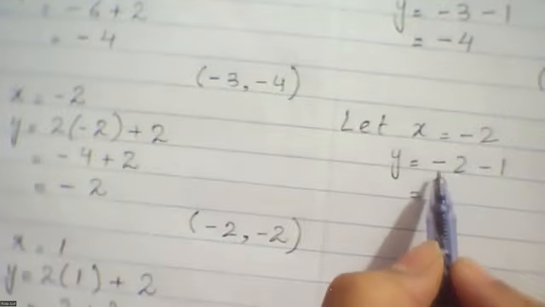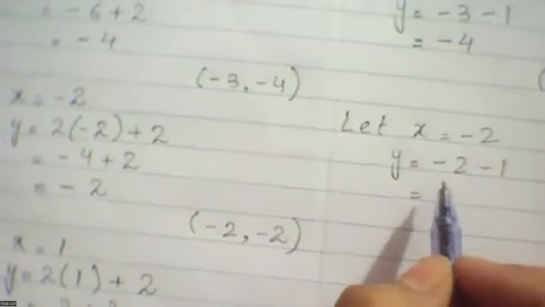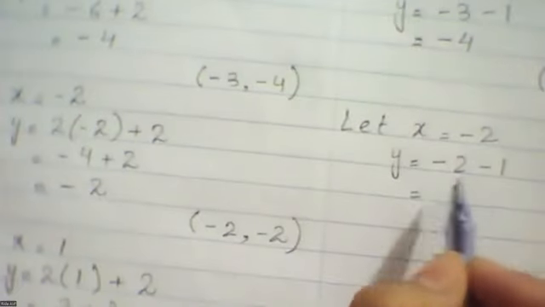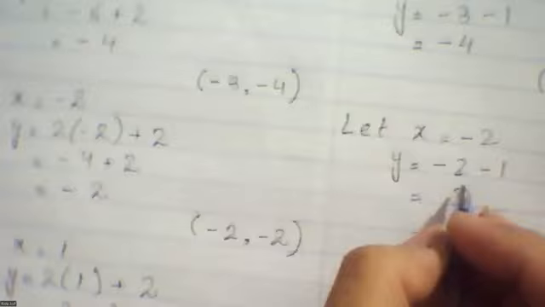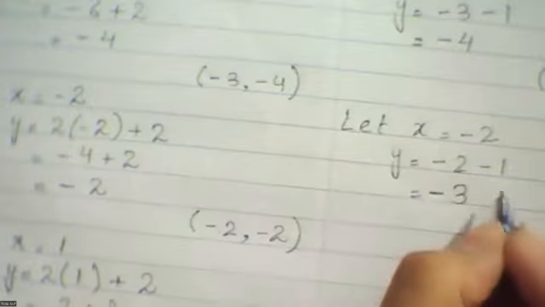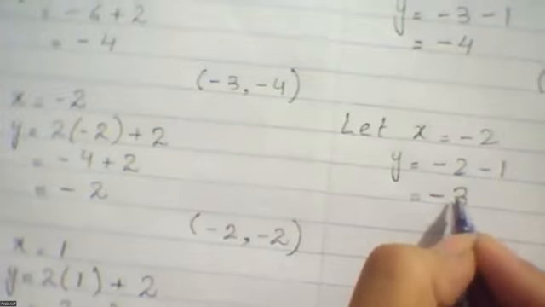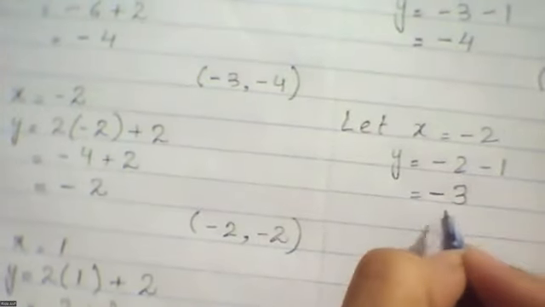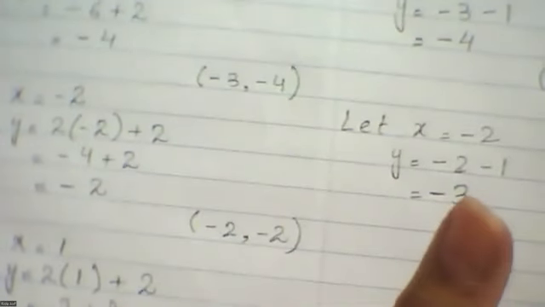Student, do you remember one thing I told you in physics classes? When signs are the same in addition and subtraction, what do we have to do? We have to add the numbers. 2 plus 1 is 3. And what about the sign? When the signs are negative, we get the answer negative. For example, plus 2 plus 1 gives plus 3. In the same way, minus 2 minus 1 gives minus 3. Right? When signs are the same, what do we have to do? We have to add the numbers.